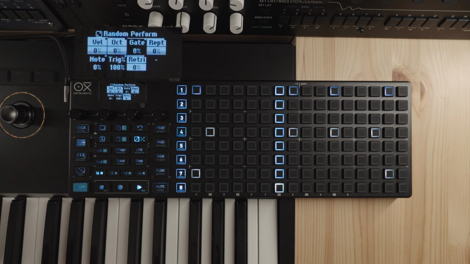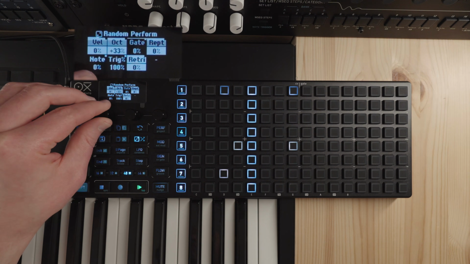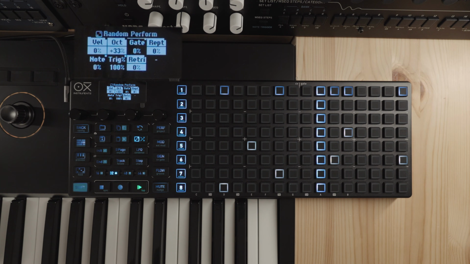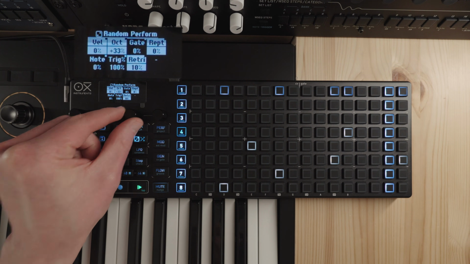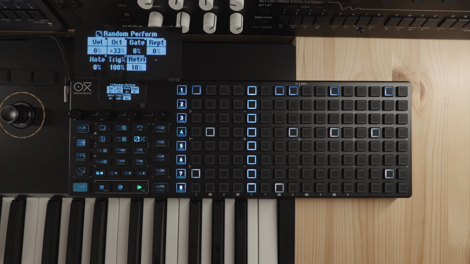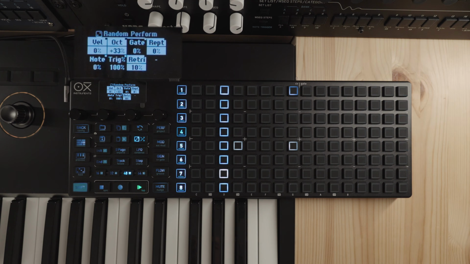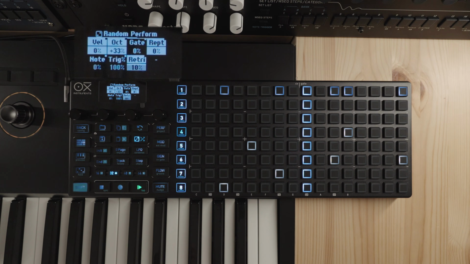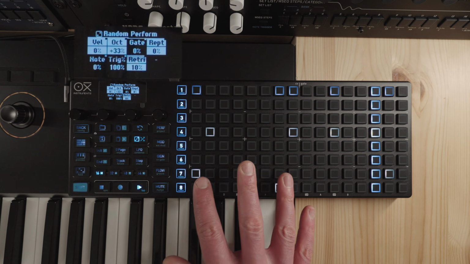And we can of course add some random form here, add some octave randomization. Some retrigger. So just another way to make some very interesting patterns on the Oxi One.